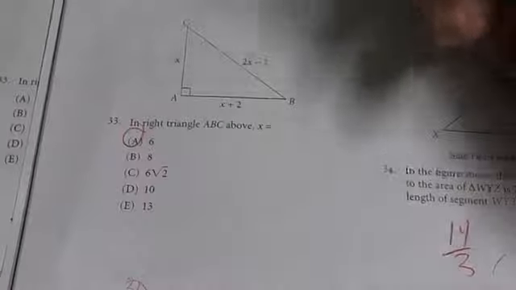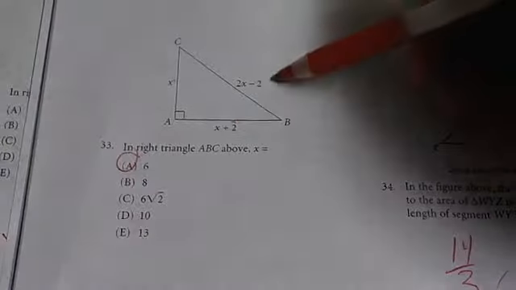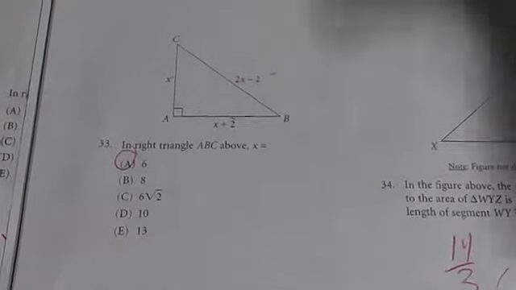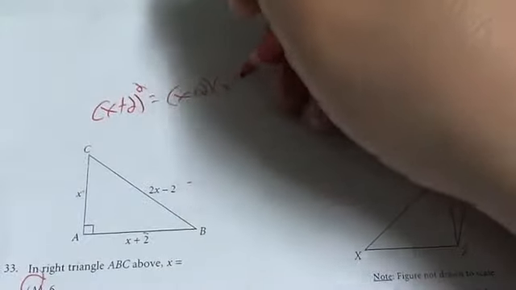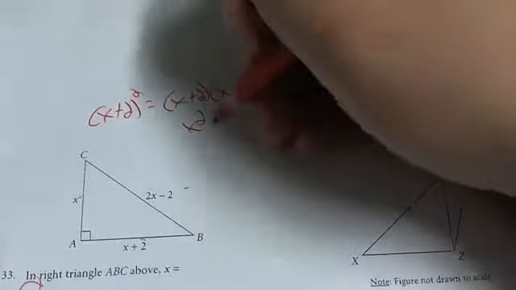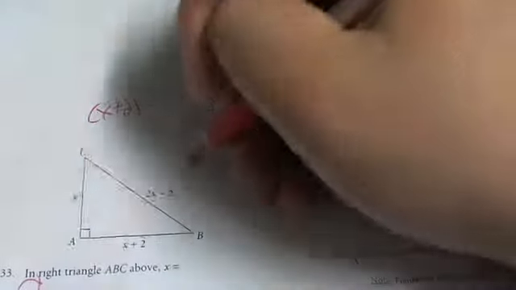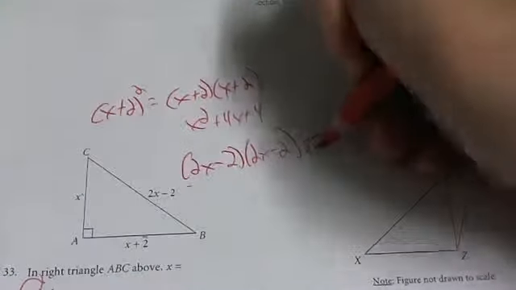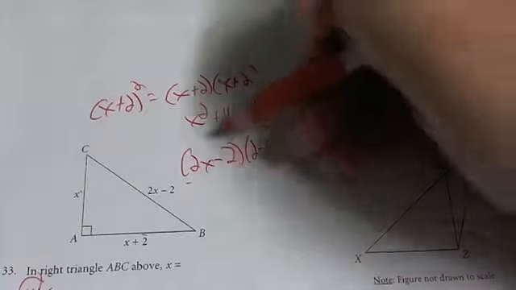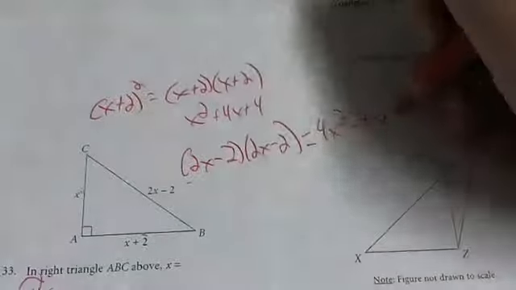Alright, so we have to FOIL out again. So this is the right triangle, so it's this squared plus this squared has to equal that squared. So that's all for x. So x plus 2 squared is x plus 2 times x plus 2. So you have x squared plus 2x plus 2x plus 4, which is 4x plus 4. Okay. 2x minus 2 times 2x minus 2 is 4x squared minus 4x minus 4x is minus 8x plus 4.